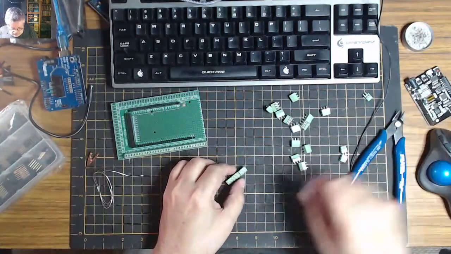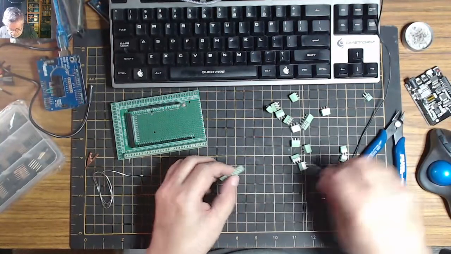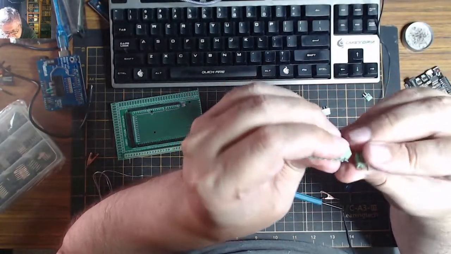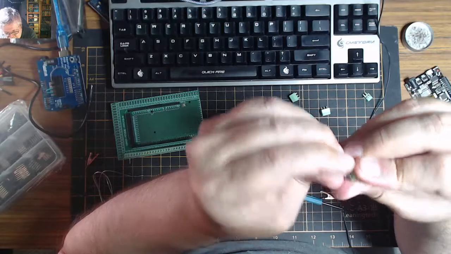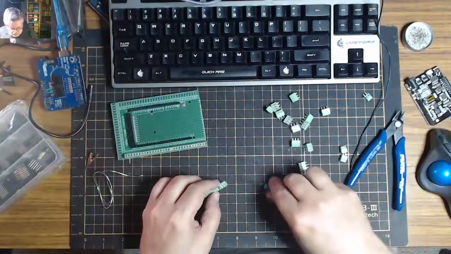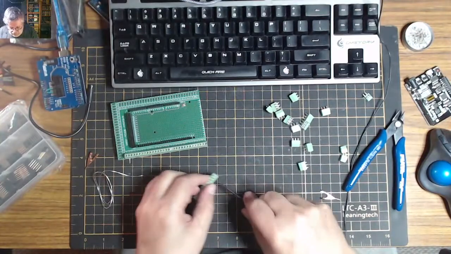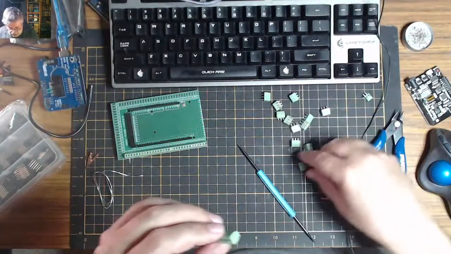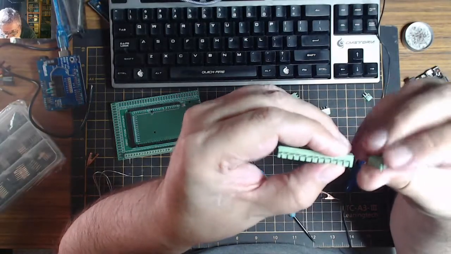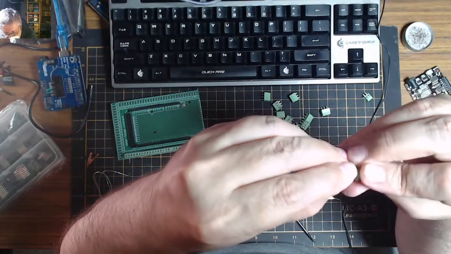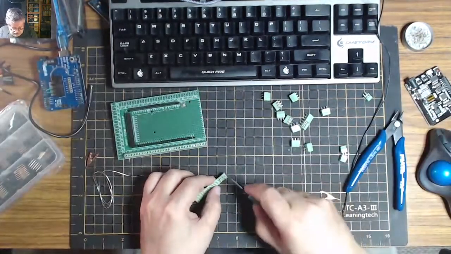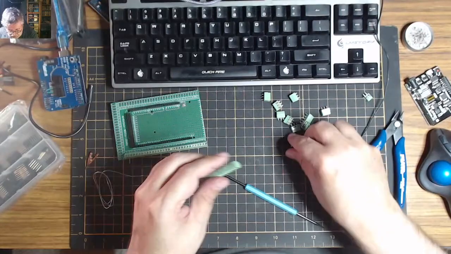There's another one. We gotta make sure we don't put them backwards. Yeah, I'm getting a hang of this. I'll be a professional screw block installer soon. Get the top one started, and then get the bottom one started, and push.